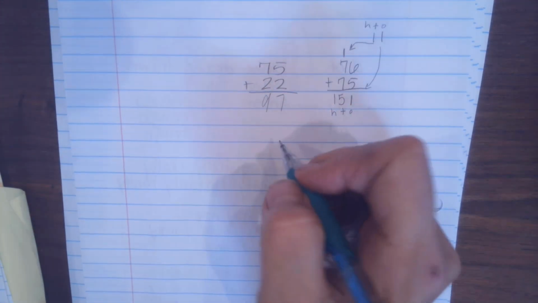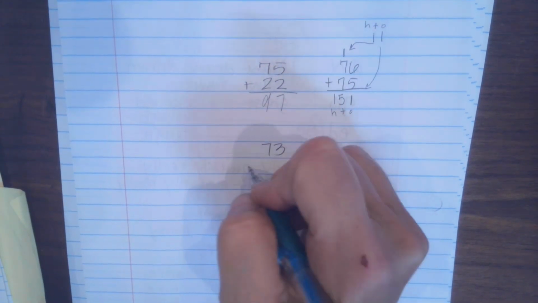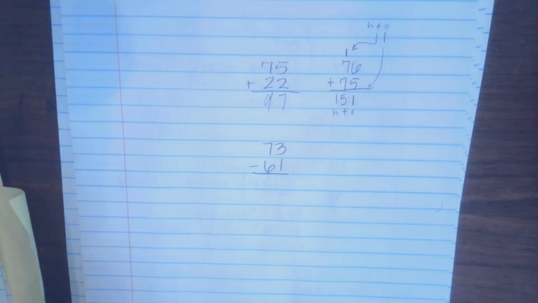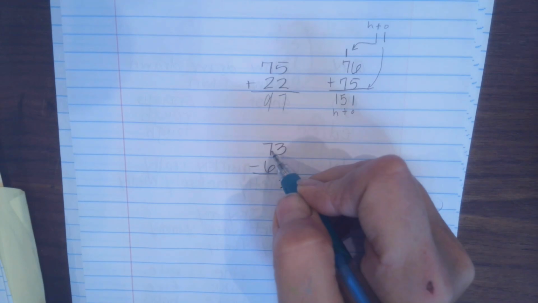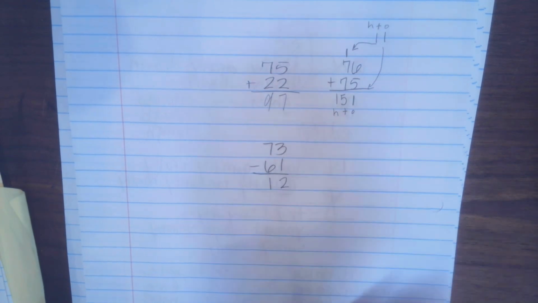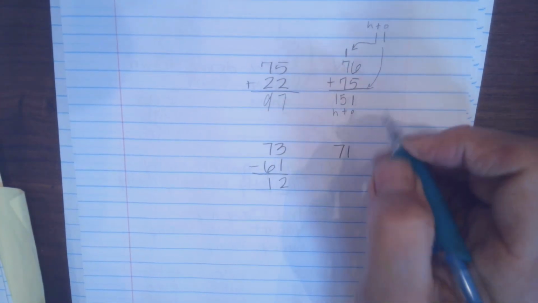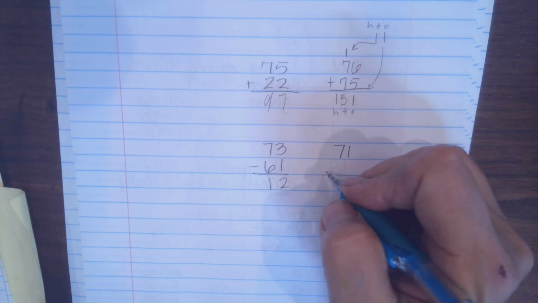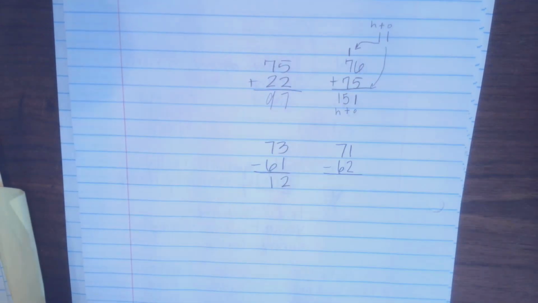All right, we also did subtraction. So 73 minus 61, we're going to do the same exact format. We're going to start with the ones. 3 minus 1 is 2, and 7 minus 6 is 1. I'm hoping that you learned how to borrow, but if you did not last year, that's okay. I'm going to show you right now.